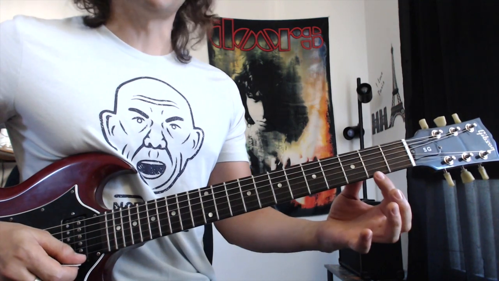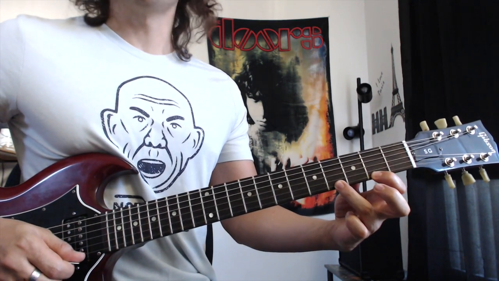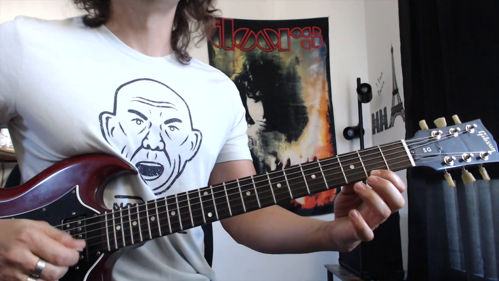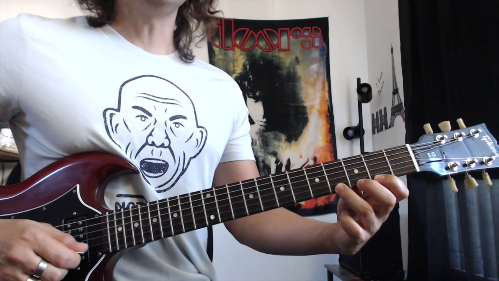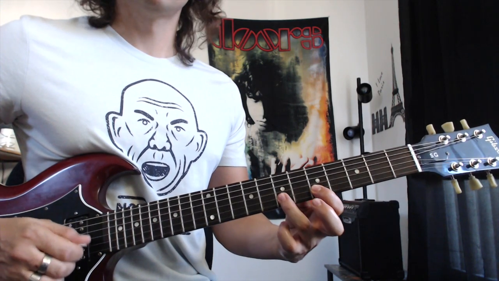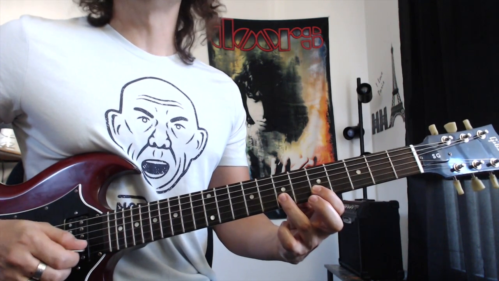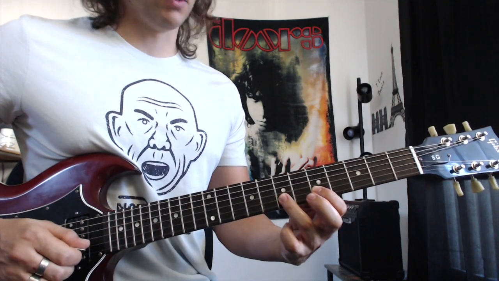A whole step on the guitar is when you skip a fret, or when you count 2 frets ahead. 1, 2. And it really does not matter where you play that on the fretboard, as long as you're going 2 frets ahead or skipping a fret. That is a whole step.